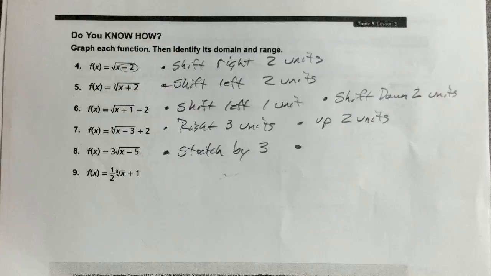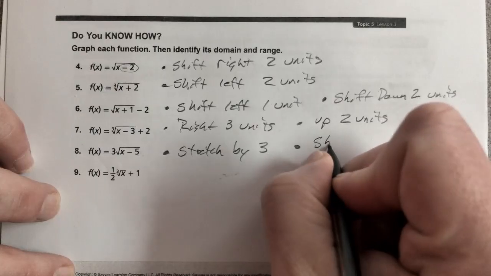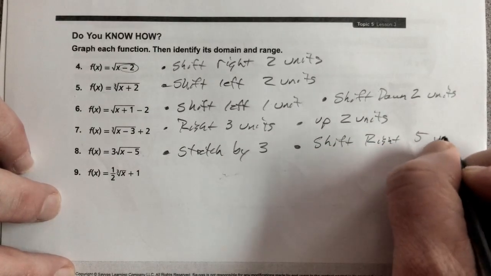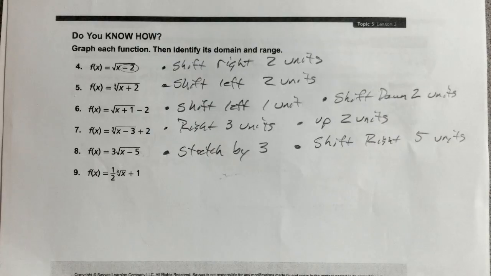Down 5? No, sir. Is that in or out of the radical? In the radical or out of the radical? You should go right. Yeah, we should go right 5 units. We're going to shift right 5 units. Really, really good.